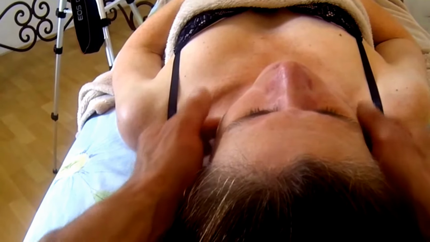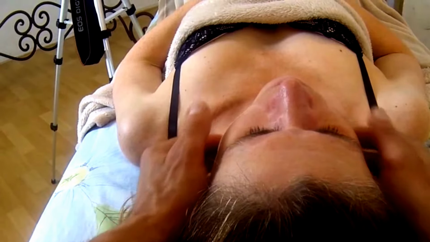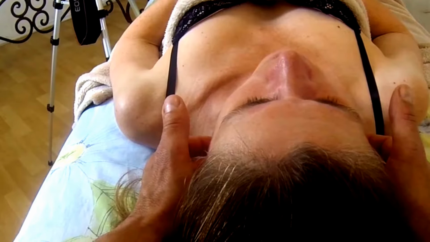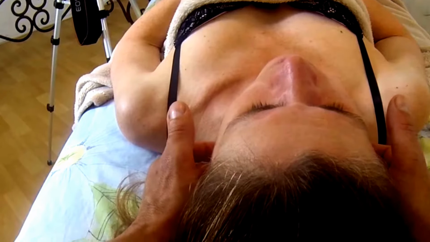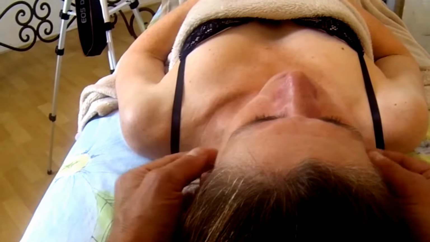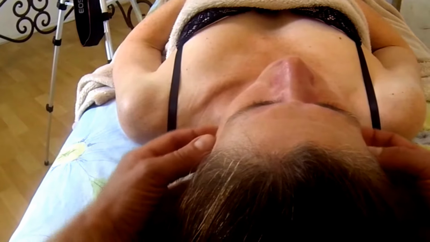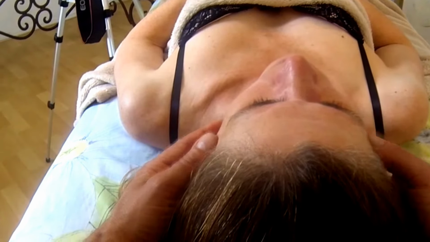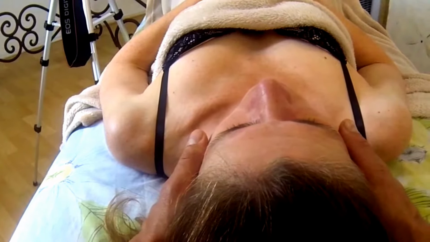So just here by the mastoid process, and the sternocleidomastoid is just under there. There are the two side processes of the atlas, the first vertebra. And there's a jaw muscle and jaw joint. It's quite an interesting place to work and a place of holding tension for the neck.